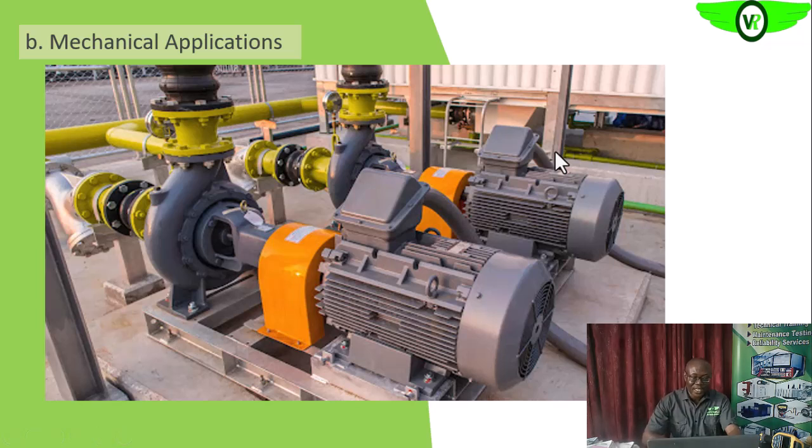So on mechanical applications, we have discussed this before. On looking at the coupling, this one is guarded so we cannot see it. Looking at the bearing, looking at your pump, looking at the pump casing and what have you. So even looking at the valves, are you getting it? If there are valves, then these strainers, you can also look at them, these strainers on the suction.